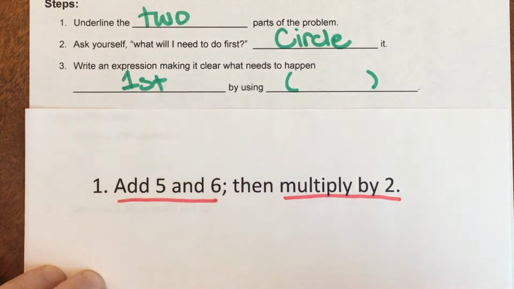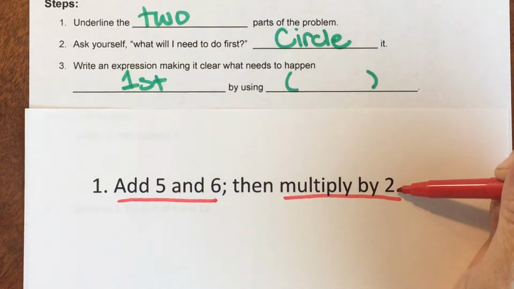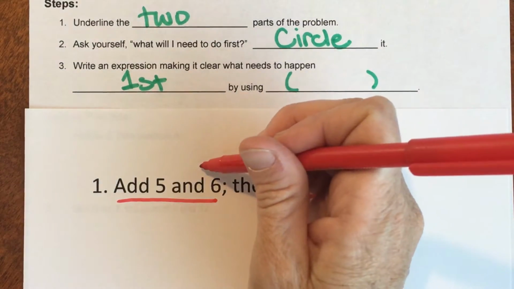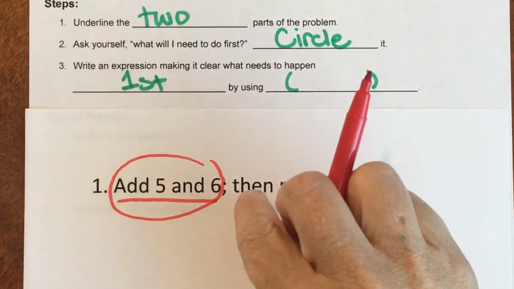Those are my 2 parts of the problem. Now I need to decide, what should I do first? Because my second step is ask myself, what am I going to need to do first? Well, in this problem, it says then multiply by 2. So that's my clue that I need to do this first, because they want me to do this first, then do this.